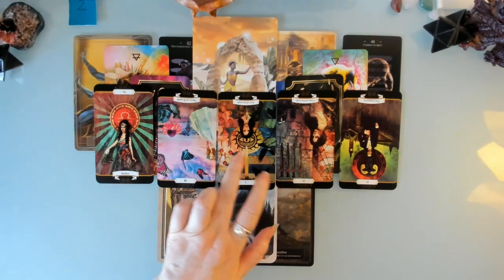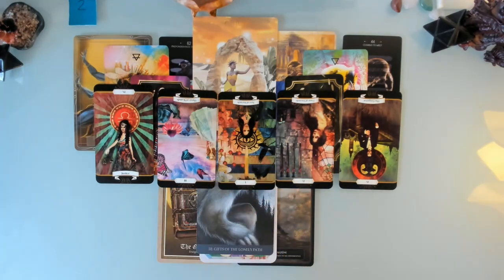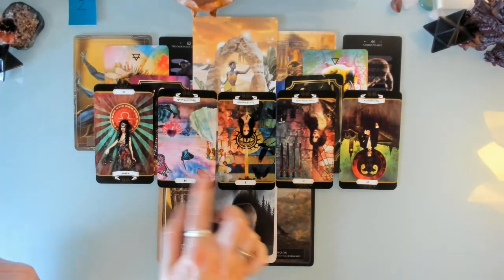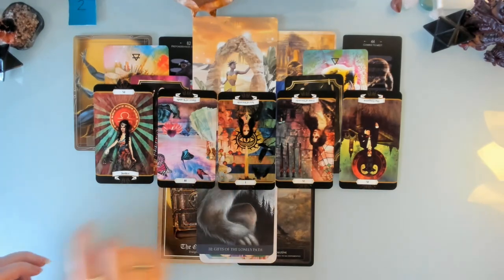You're not fully yet ready to do it with the Ace of Swords reversed, or you may have attempted it in the past and it didn't quite take off yet because maybe you didn't have quite the right people around you.